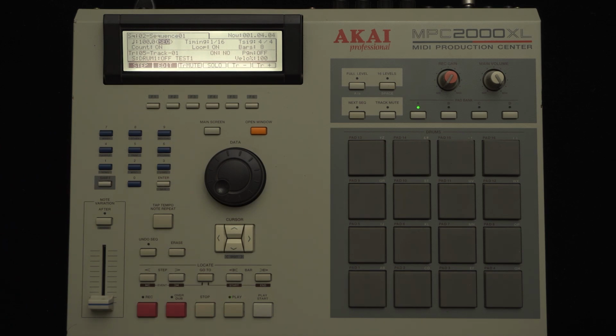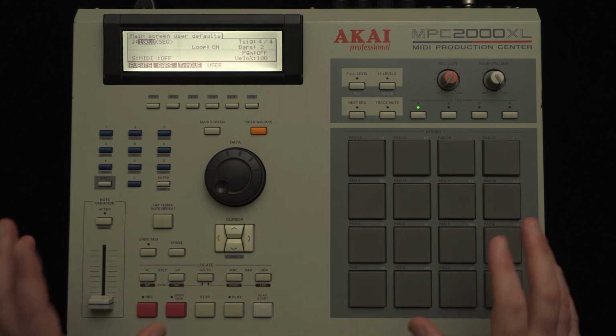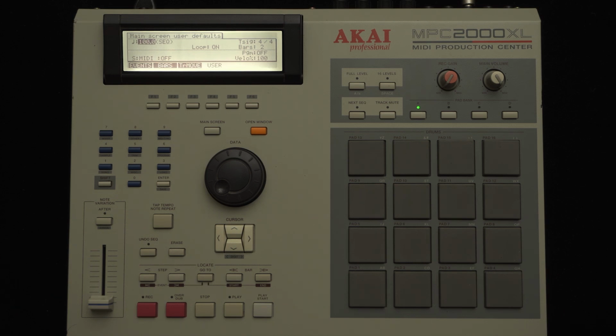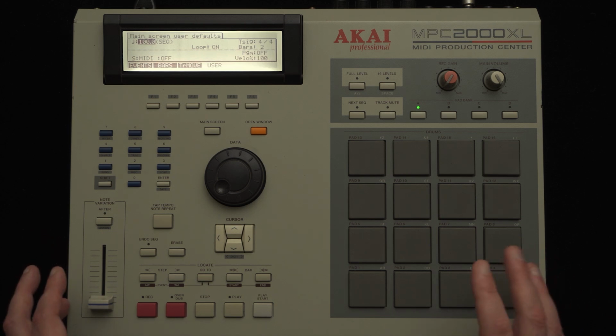Okay, good. If we jump back into the edit page for the last time, we can take a quick look at the user tab. And this page lets you configure the default values for a new sequence, which is then saved to the internal flash memory on the MPC.